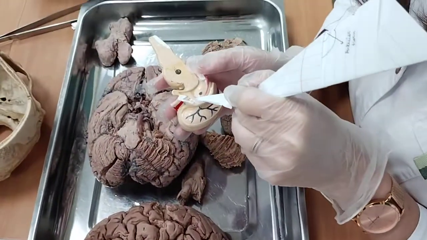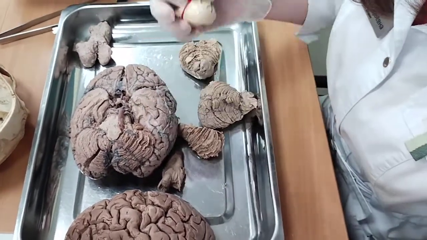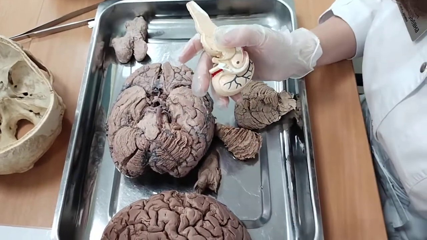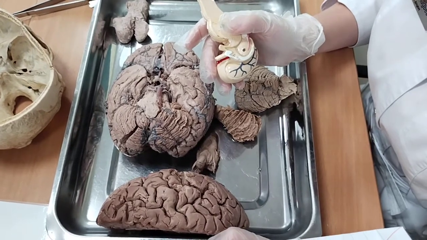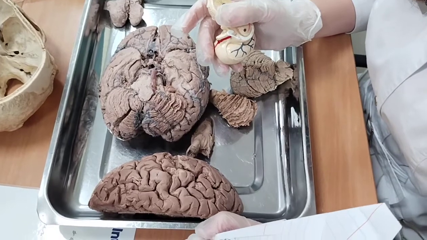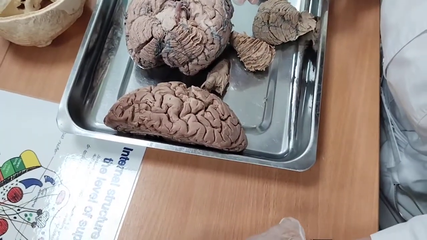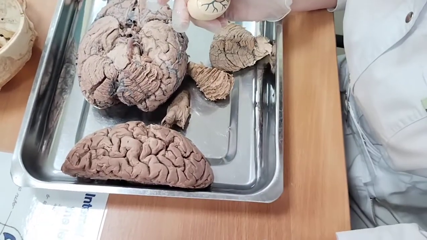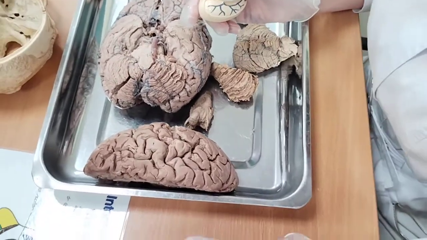Oxytocin is a bonding hormone. It is known to help establish connections between people. In some places it's written that it's between mother and child, in others just between 2 people, like friendship, love, which is also regulated by this oxytocin hormone. And it also regulates contractions of the uterus during childbirth.